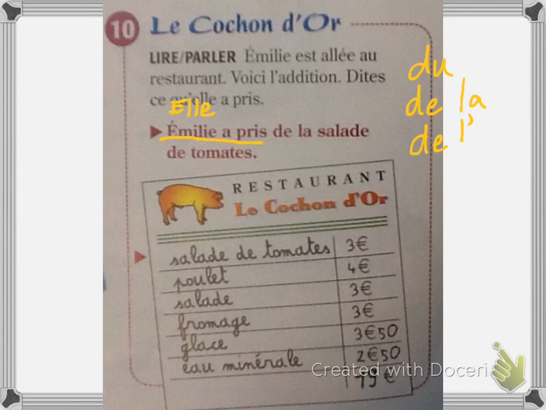So numéro 1, poulet. Émile a pris du poulet. 2, de salade. Émile a pris de la salade. 3. Fromage. Émile a pris du fromage. 4. Glace. Émile a pris de la glace. And 5. Eau minérale. Émile a pris de l'eau minérale.